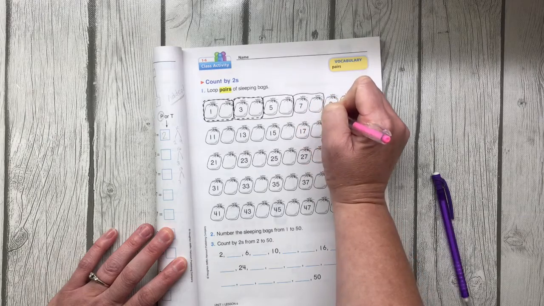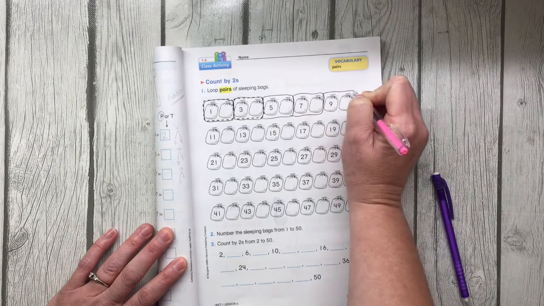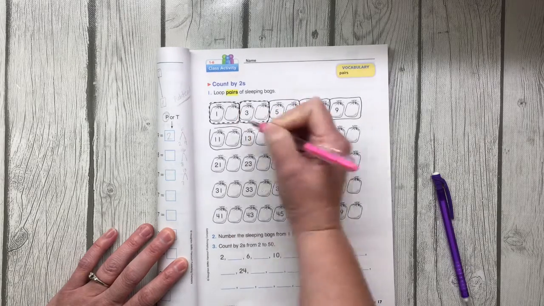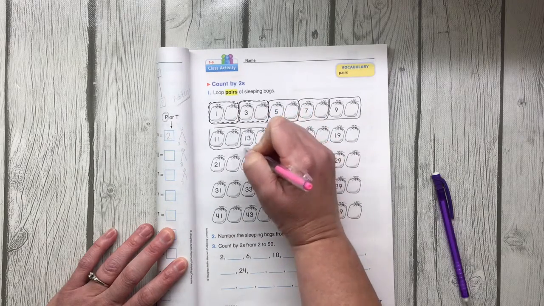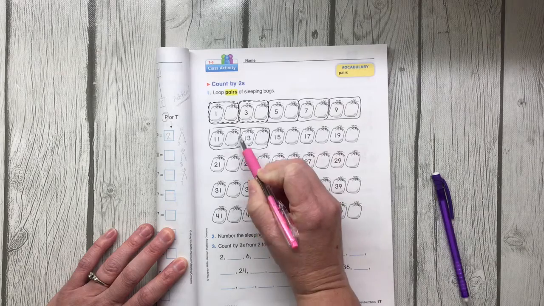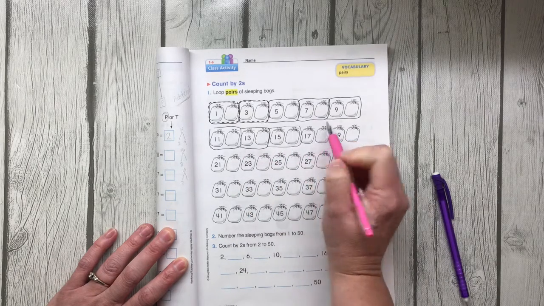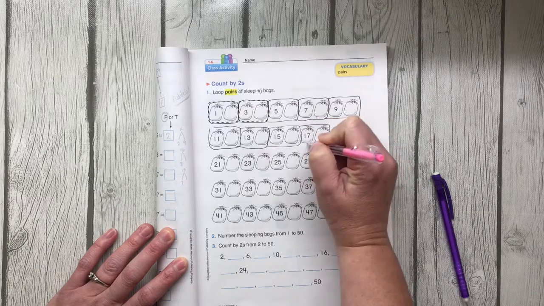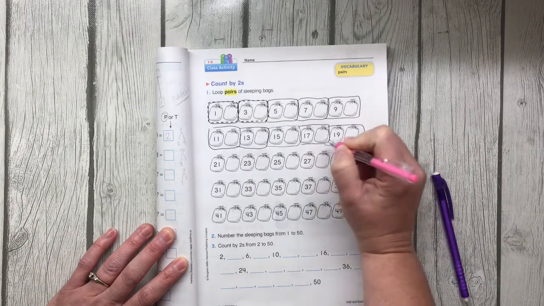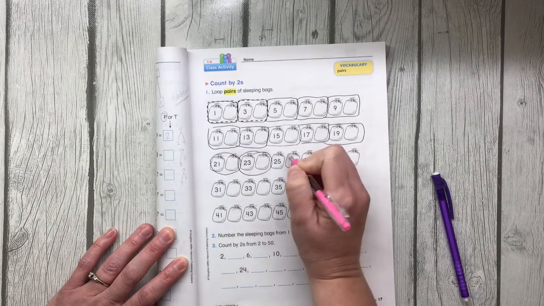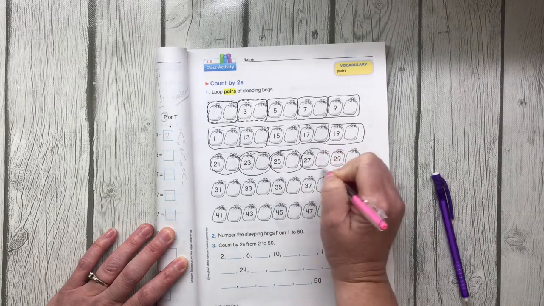You can do this with me right now. So every time you see 2 of them, we're going to go ahead and loop around it. And you might have noticed that I'm not even bothering to make that middle line. I'm just going like this. Zoop, I just connect it to that one. So our goal is to have all of these in groups of 2.